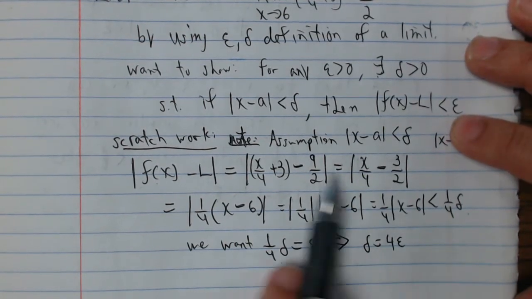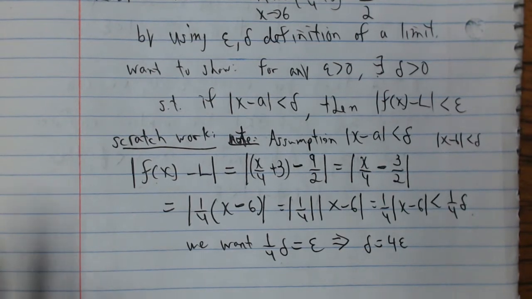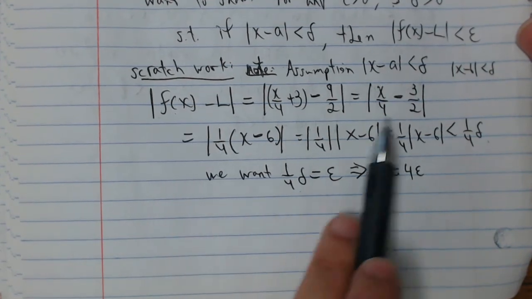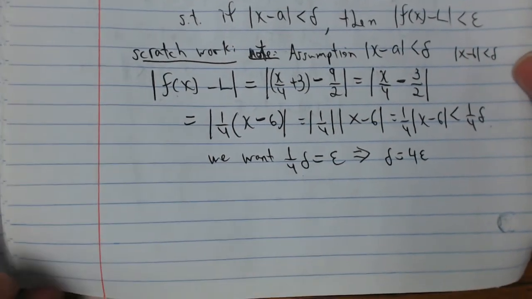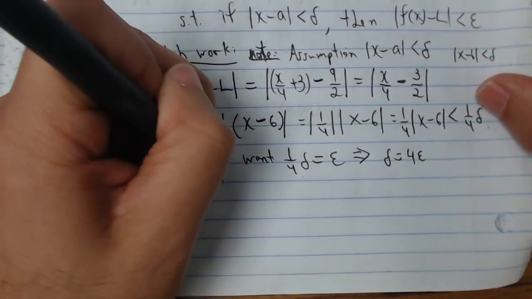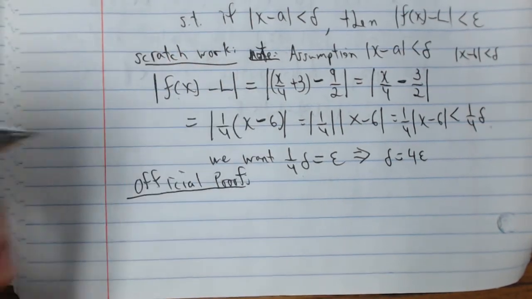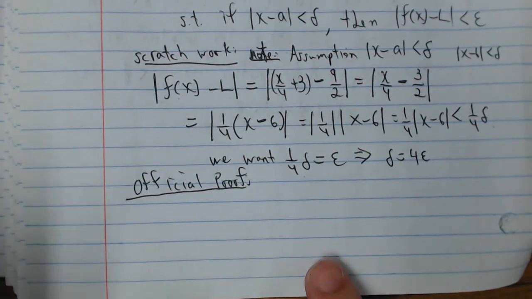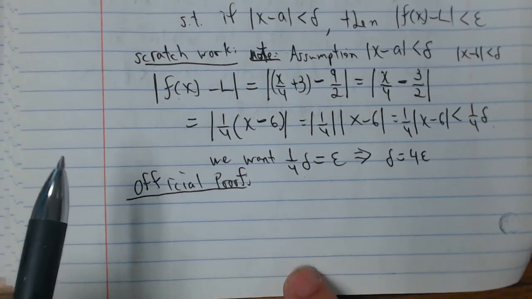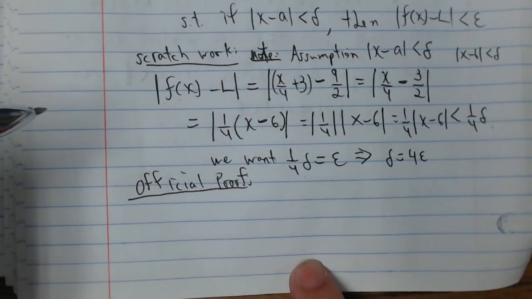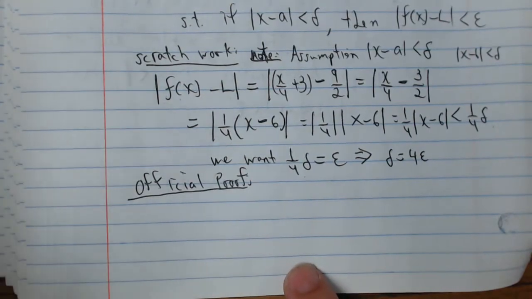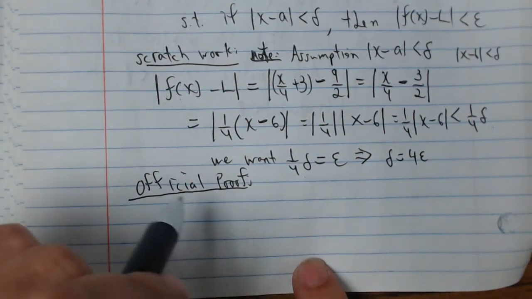Once I make that connection, now I'm ready to start my official proof. But by the way, the official proof, you're going to notice, is pretty much going to have everything that I have in my scratch work. So here's the official proof. The official proof will start off like this, and these official proofs always start like this. On the test, I'm guaranteeing you that you will have an epsilon delta question where you'll be proving a limit using the epsilon delta proof. So I want you to always write your official proof this way.